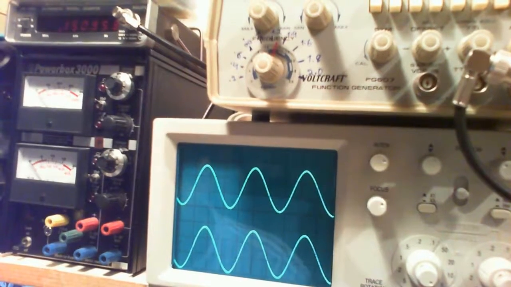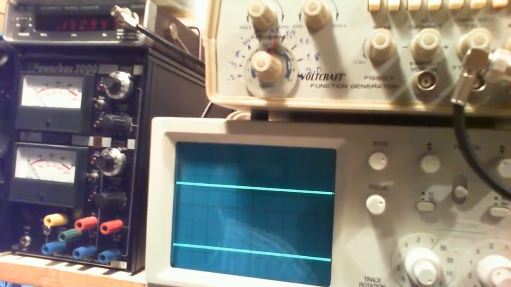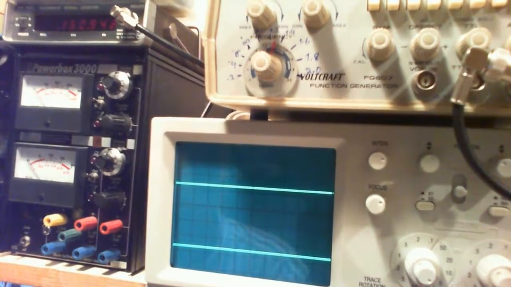Now, I think I'm going to just get rid of this circuit for now and come back over here. Okay, so let me see. Okay, so that was basically a simple experiment that we did.